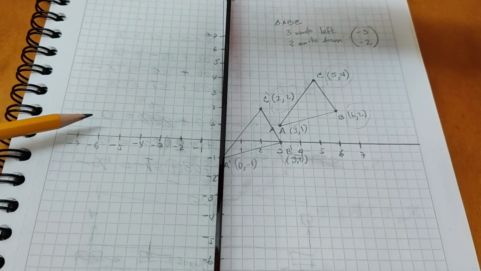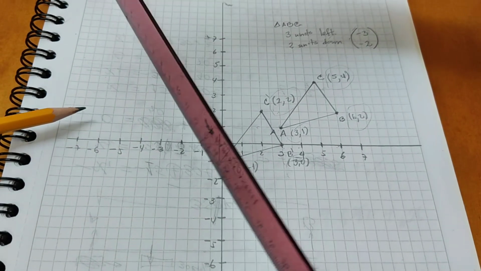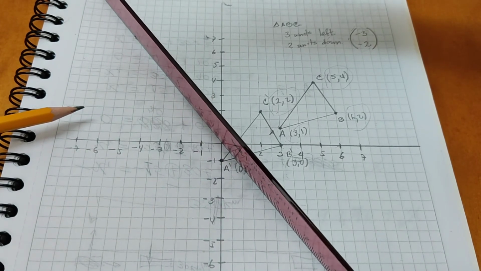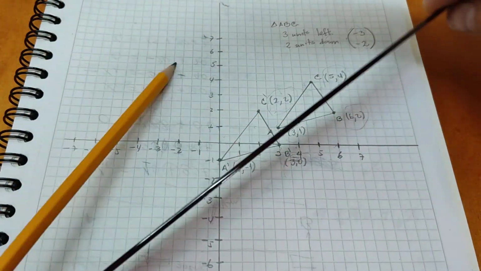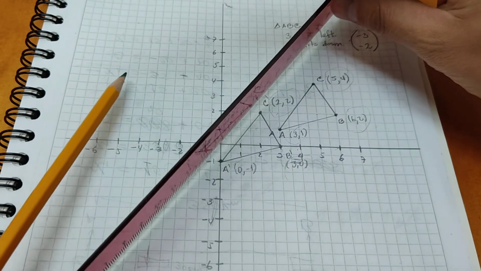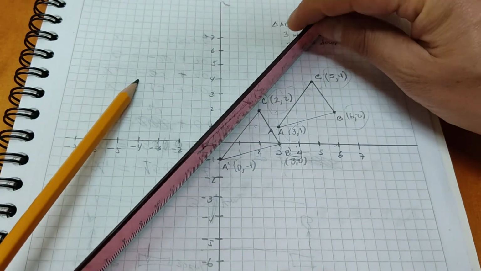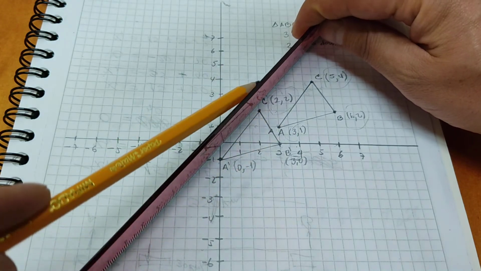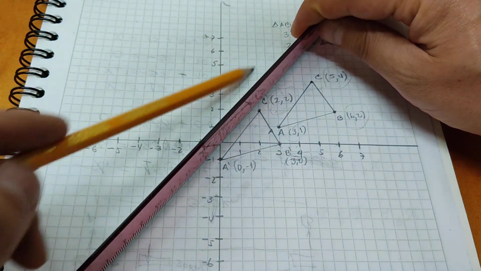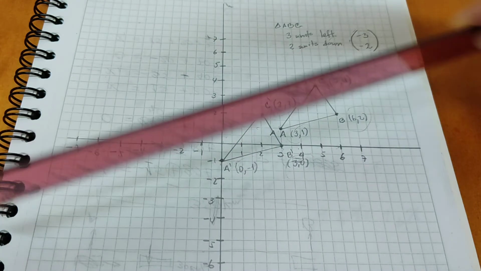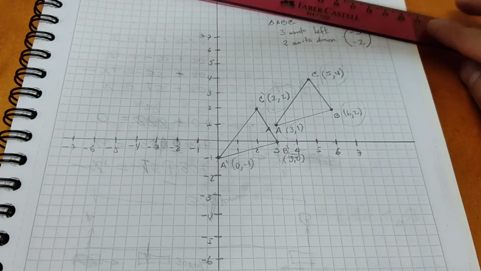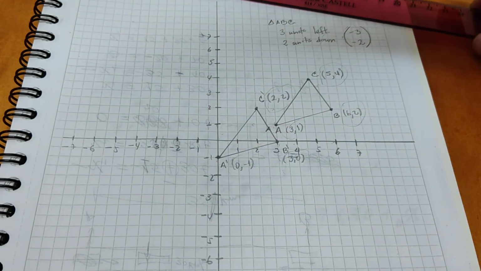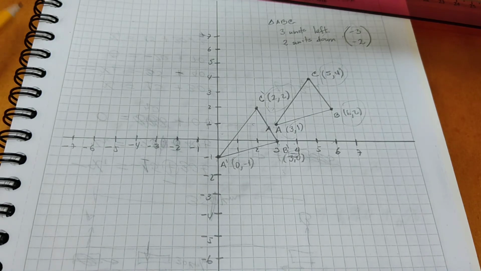Is it possible to have another line? Yes, of course. For example, y minus x or y equals x. In this case, the mirror is the line, so the shape will be here, and the new shape is going to be on this position. But we're going to start only with reflection about the x-axis and y-axis.